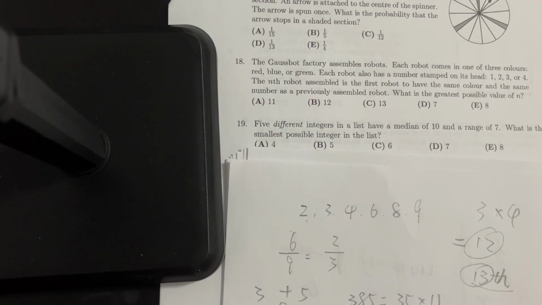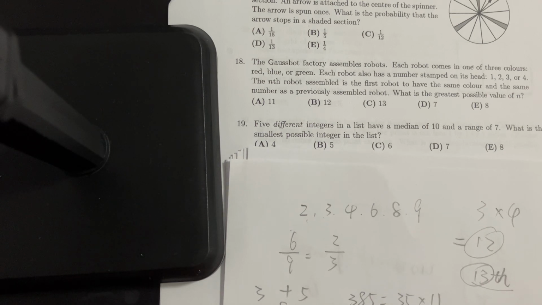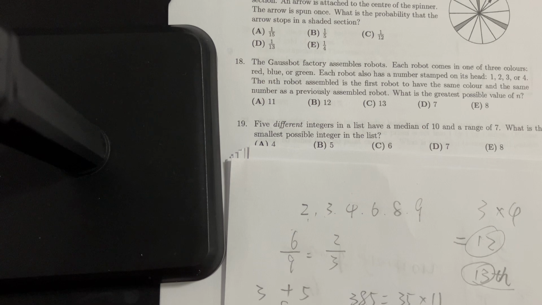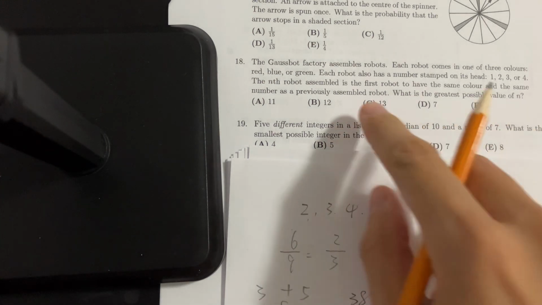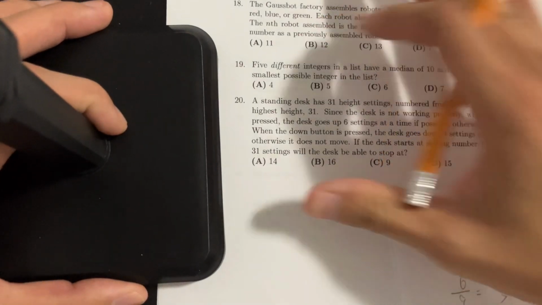So based on the pigeonhole principle, the greatest possible value of n is 13. It is 13 that would guarantee a repetition, that is to say. Okay, so the answer would be C. Okay, so let's move on to the next one, which is problem number 19.